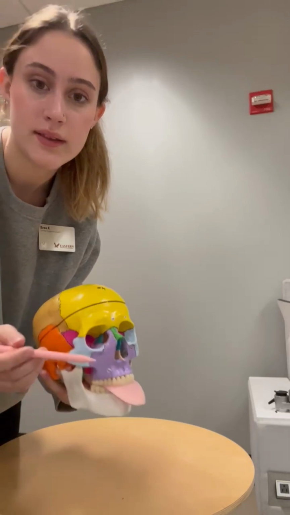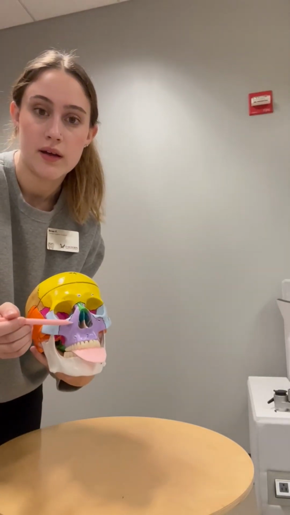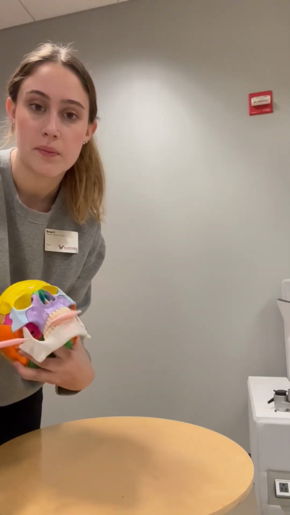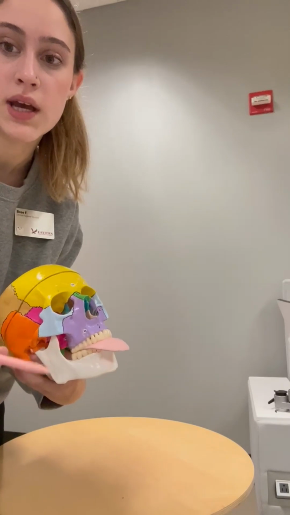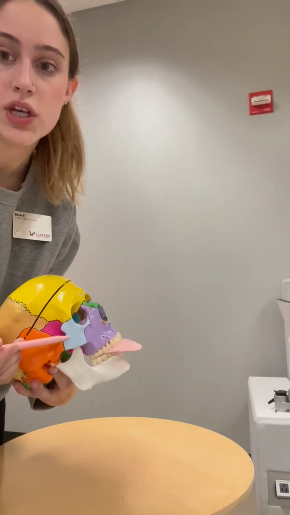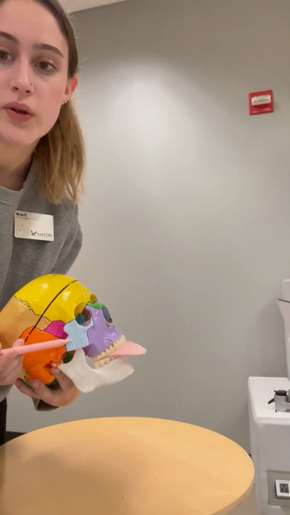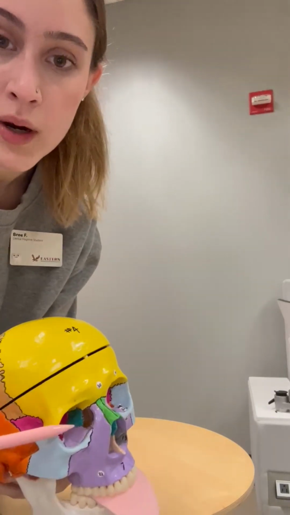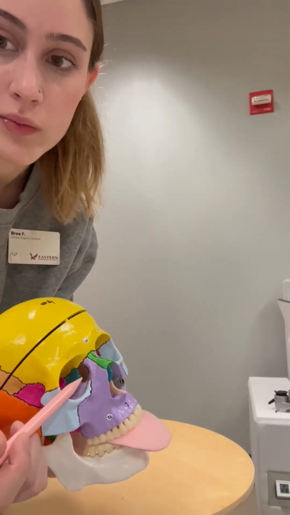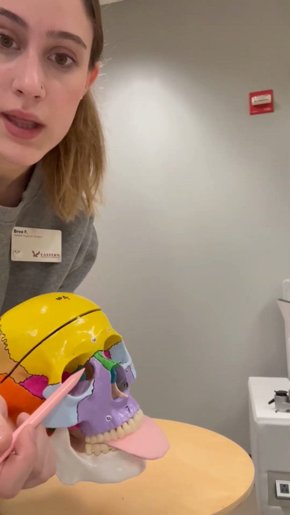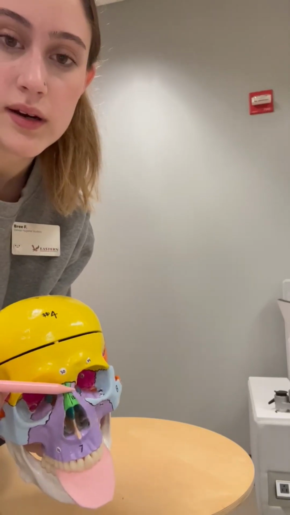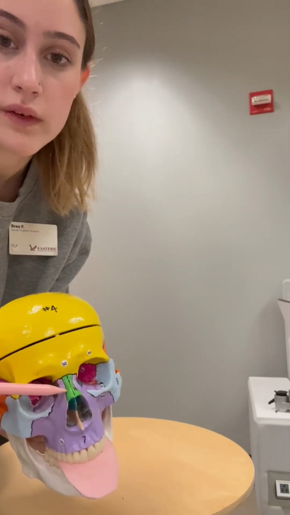And then the maxilla, that is the upper jaw here. That makes up the hard palate. Zygomatic bone makes the cheekbone here. Lacrimal, that is the small brown spot in the anterior orbital. The nasal is right here. That just forms the bridge of the nose.